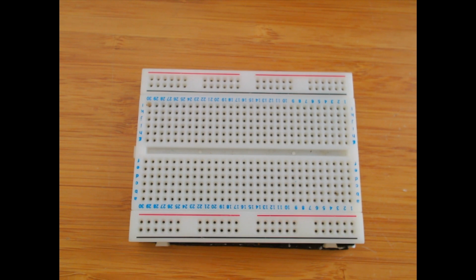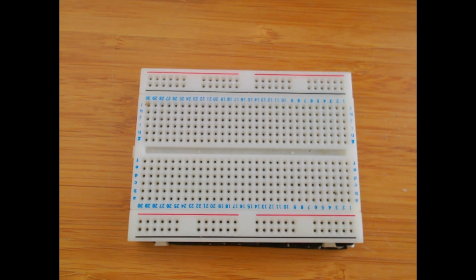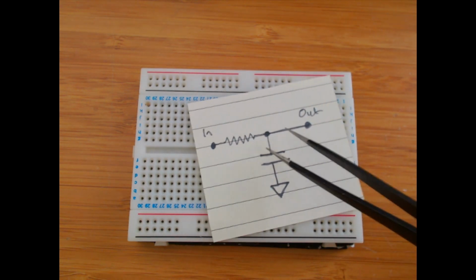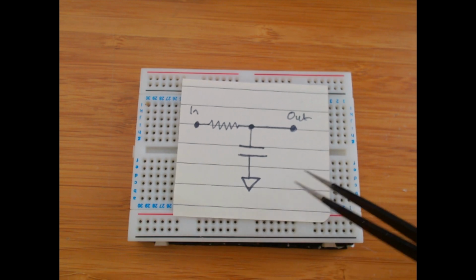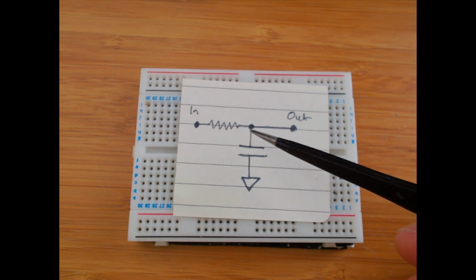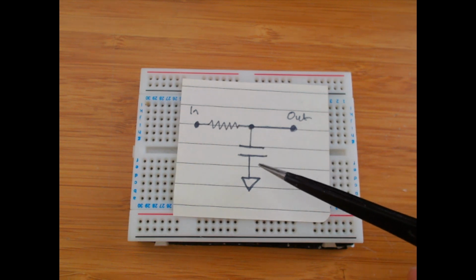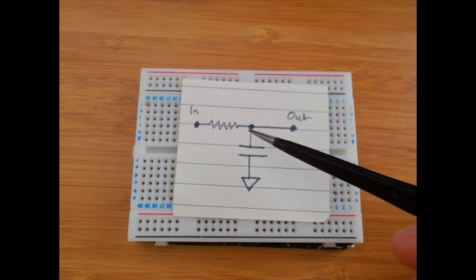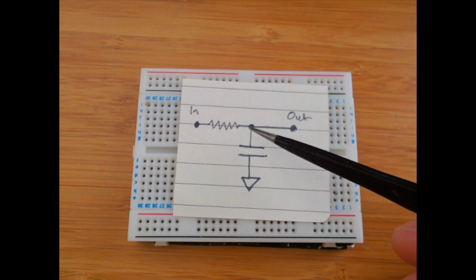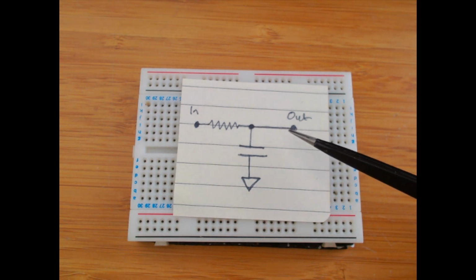You could do all of these things. I'm just going to do it on the breadboard for now because it will be a little bit simpler. If you remember from the architecture diagram, I showed what a low pass filter looks like, and it's something like this. Our input signal comes in, it passes through a resistor. That resistor is then connected through a capacitor to ground, and we take the output from the node between the connection of the resistor and the capacitor, and that's our filtered output.